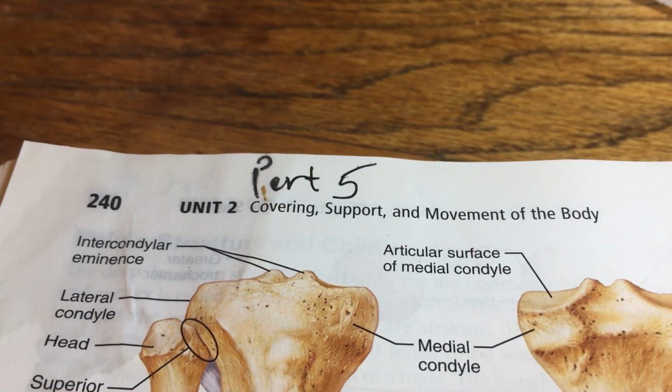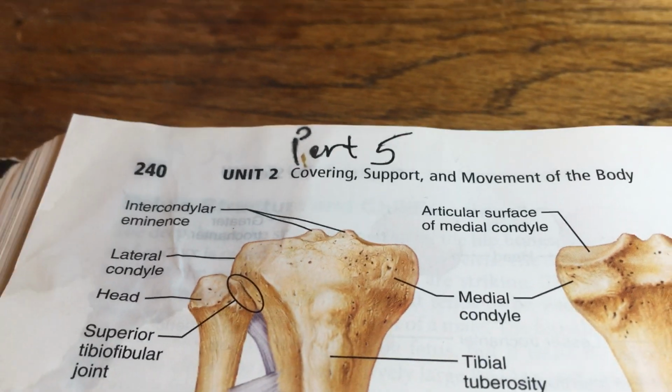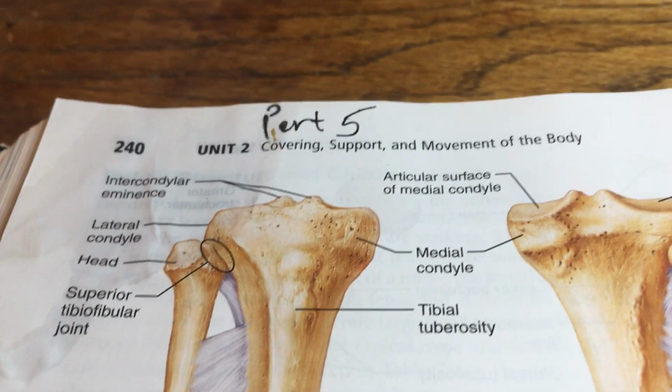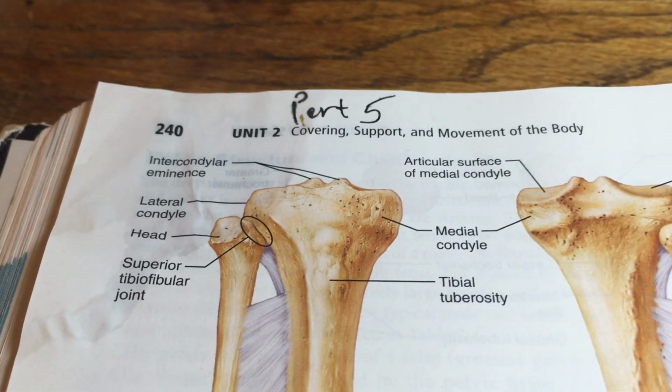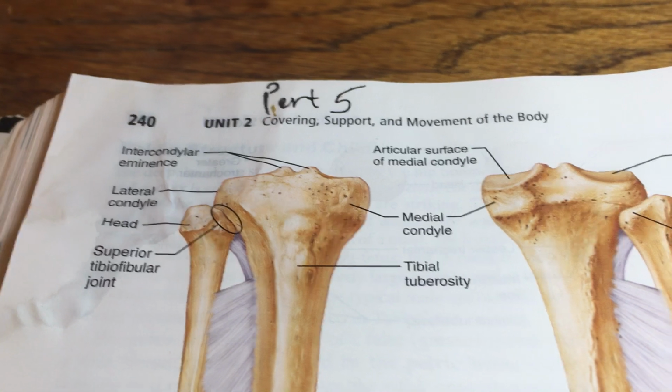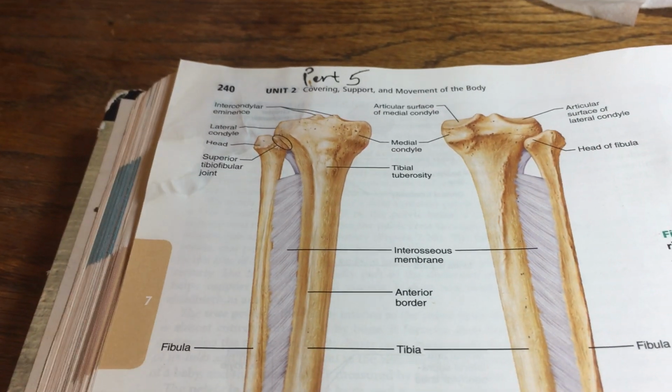And so we have part 5 of the appendicular skeleton. We're looking at the lower extremity, just finished up with the femur, and now we're looking at the two bones of the leg, and we're considering the tibia and the fibula.